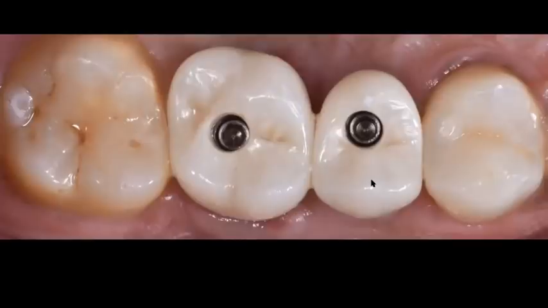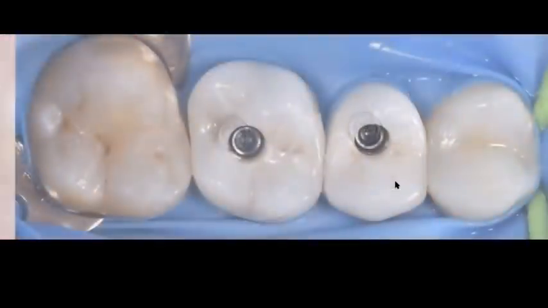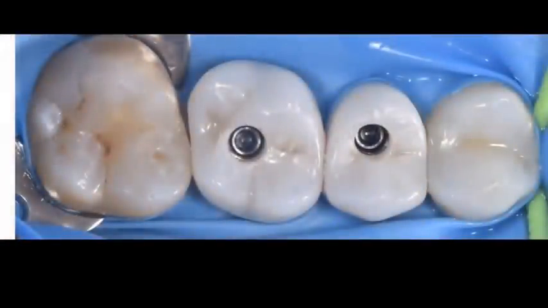So what I want to share with you is the way that I do this, just using the same concepts and techniques that I just shared with you. The only difference is the type of composite that we're going to use. We want to use a very opaque composite. So we want to use a dentin-like composite, if at all, a universal opaque dentin, so that we can hide that gray appearance of the metal.